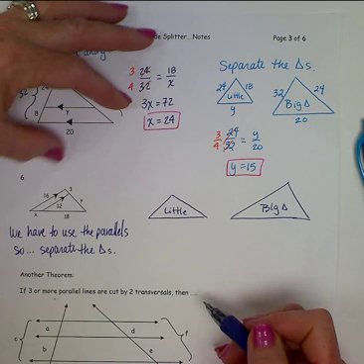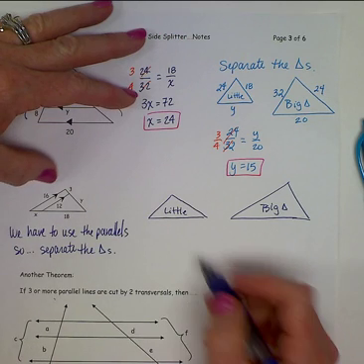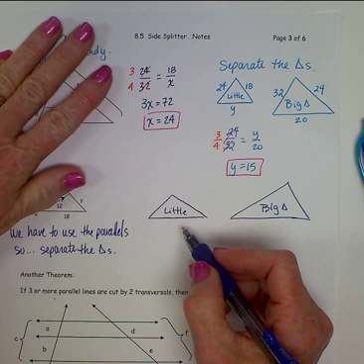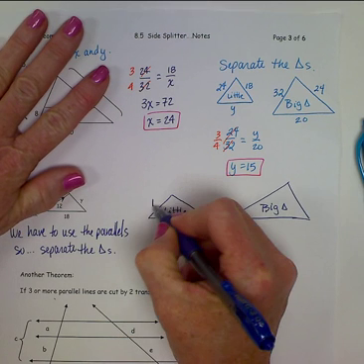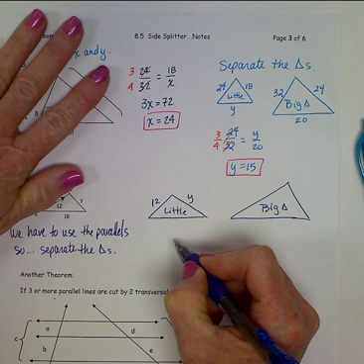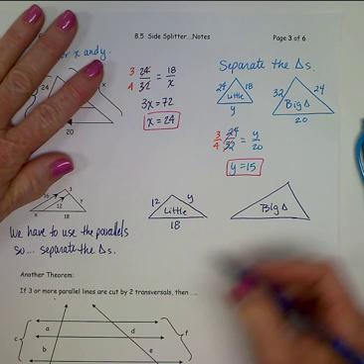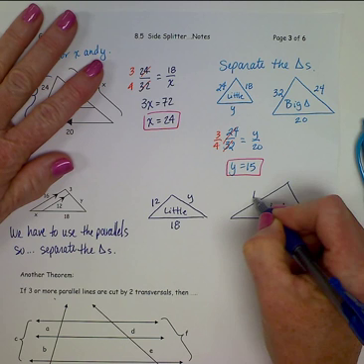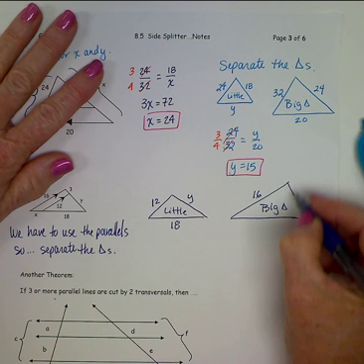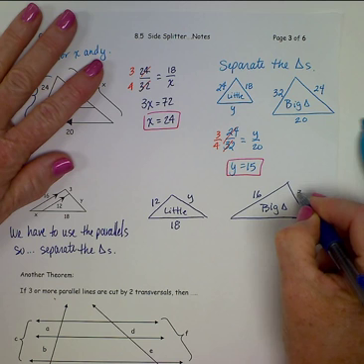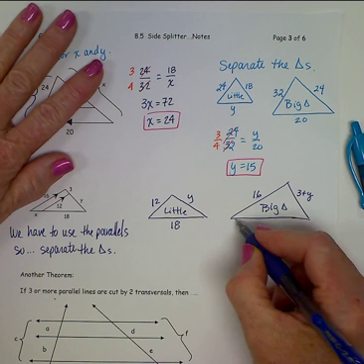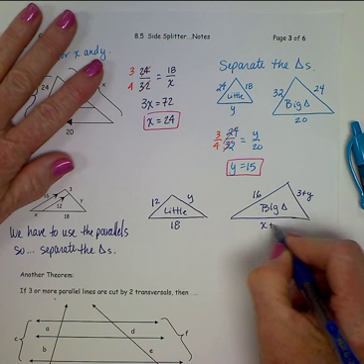All right, let's just transfer some measurements down. In the little triangle, I'm going to kind of cover up that extra piece there so I can see it. That's 12. That's y. Here's 18. And in the big triangle, this side is 16. This right side is a 3 plus a y. And this bottom piece, x plus an 18.